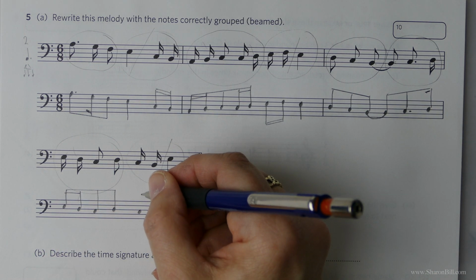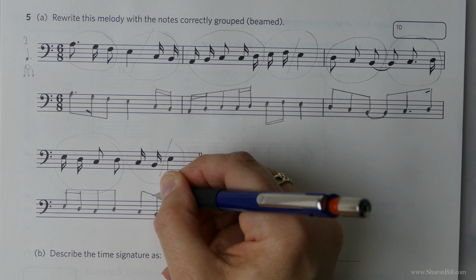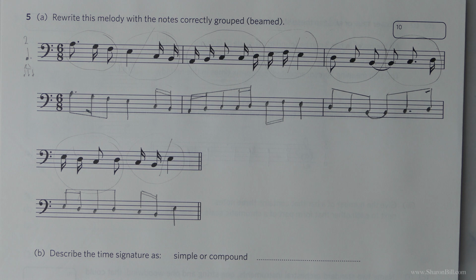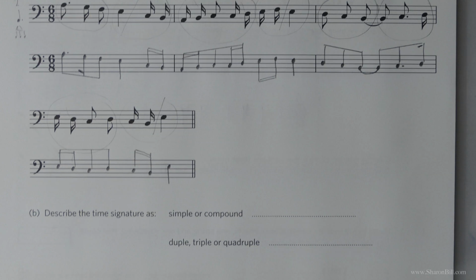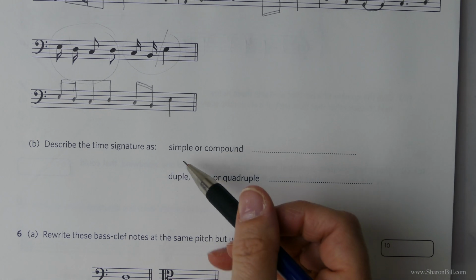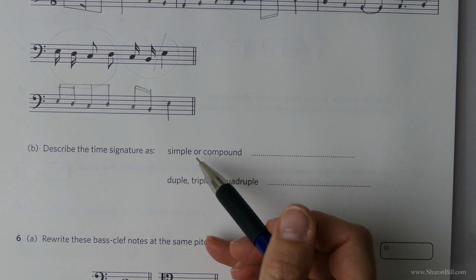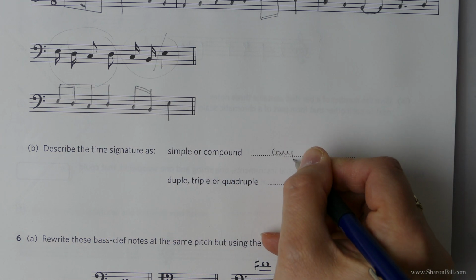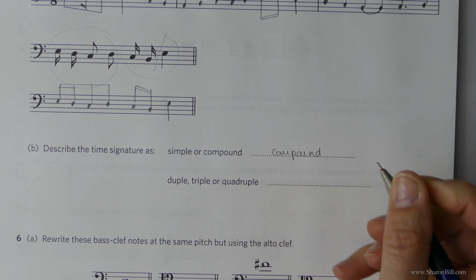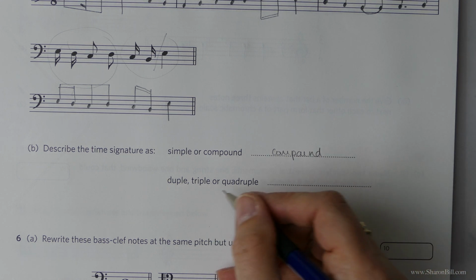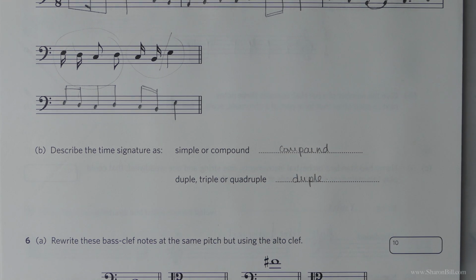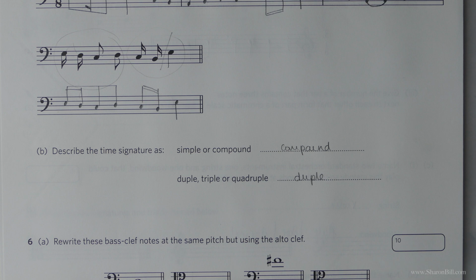And then these two stems can go up because they're both below the middle line, and then that can just come down as normal because that's not being joined, being a crotchet or a quarter note. There we go. So we've already done the thinking for this, because really you need to know whether you're in simple or compound time before you even start. So we know already that it's in compound time because that's the way we've grouped it, and there are 2 beats per bar, so we know that it's in duple time. That's that question completed. Let's move on to the next one.